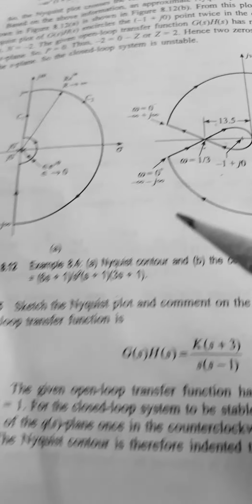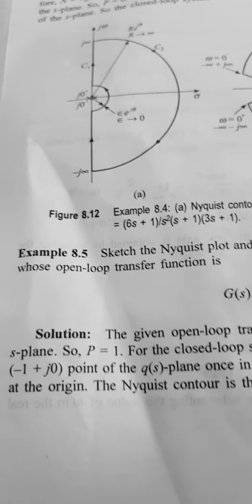Other than that, I think that is completed. All this drawing, everything I already explained. So we will move to the next problem.